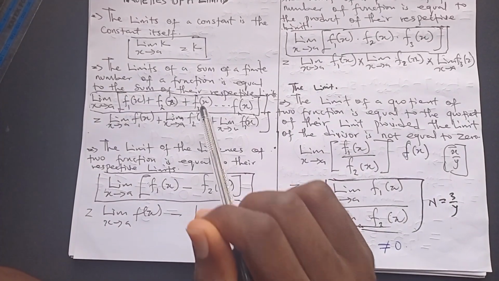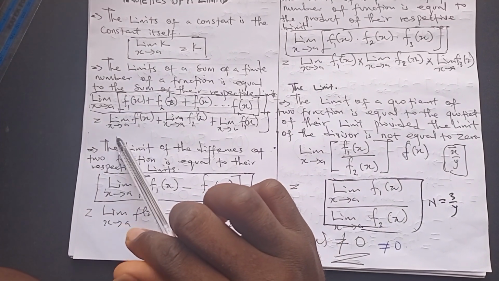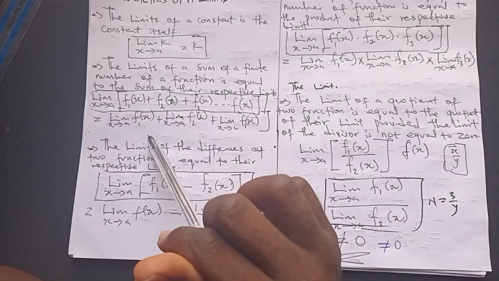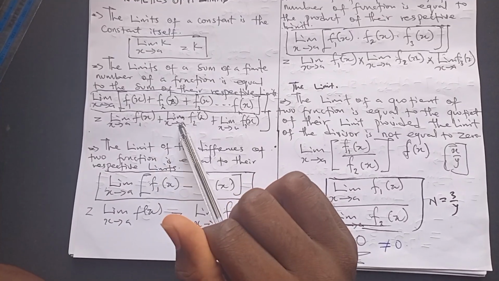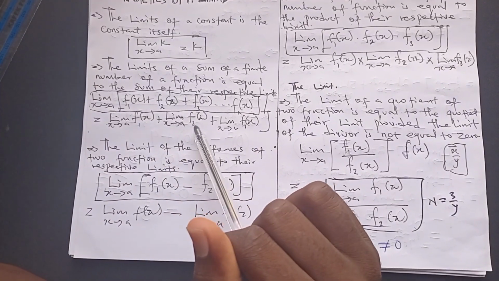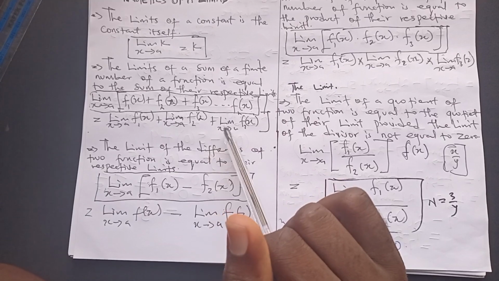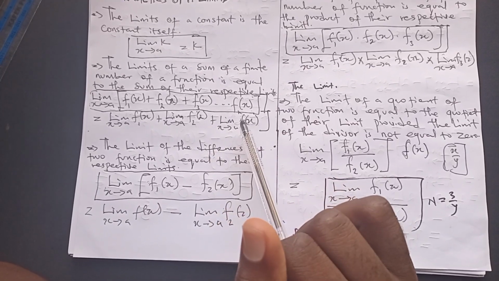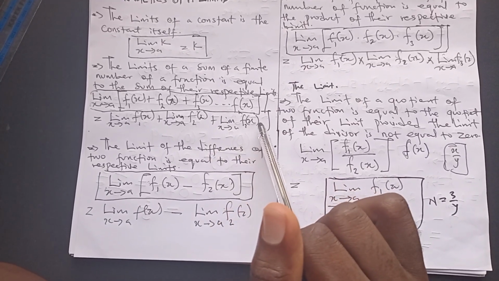So this is equal to lim when x tends to a, f1 of x plus lim when x tends to a, f2 of x plus lim when x tends to a, f3 of x.